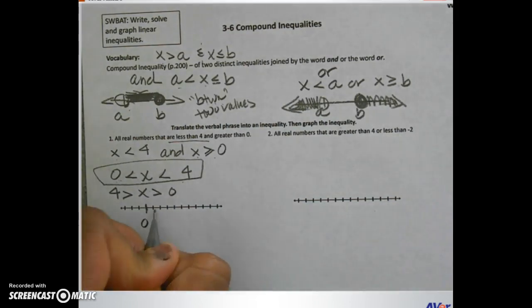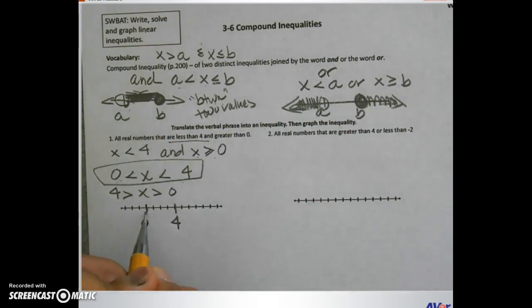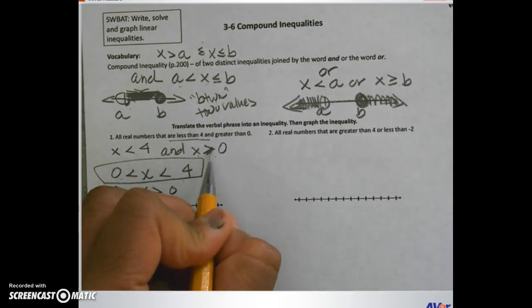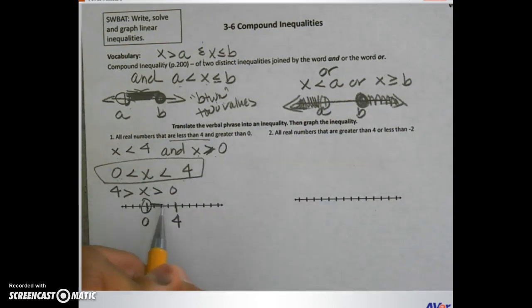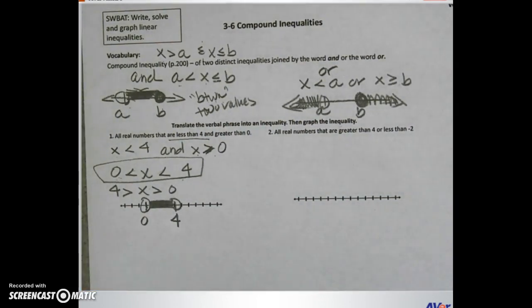This might be 0, 1, 2, 3, 4. I have open at 0, and my arrow was pointing to the right, so I'm going to go this way. And I have open at 4, and this arrow is going to the left. So the point where they intersect, or the area where they intersect, is right there. This is an and statement.